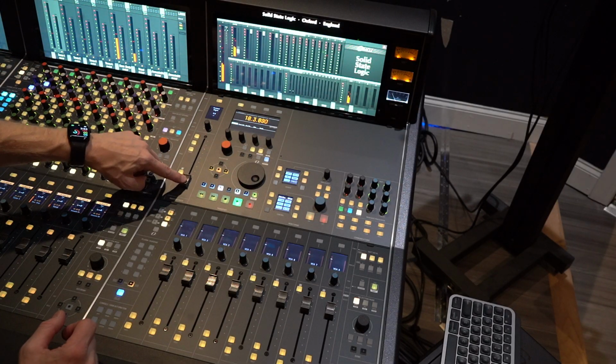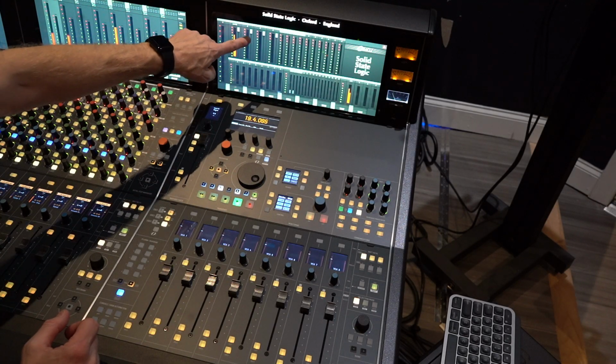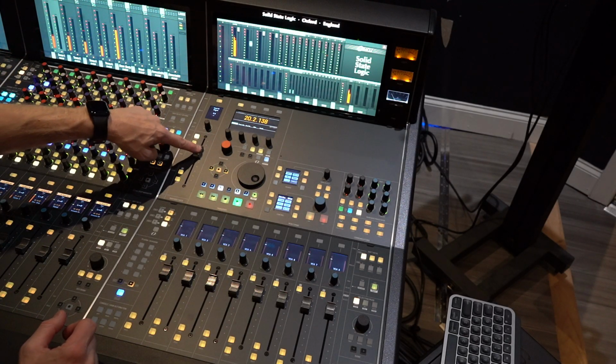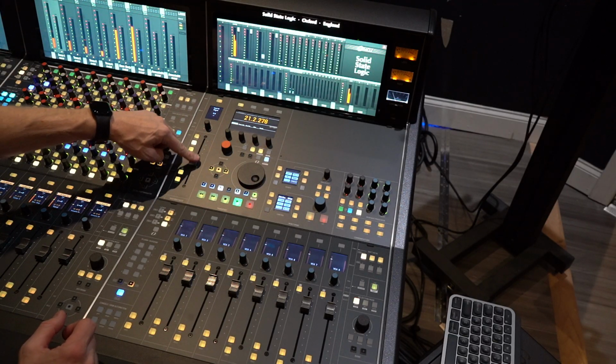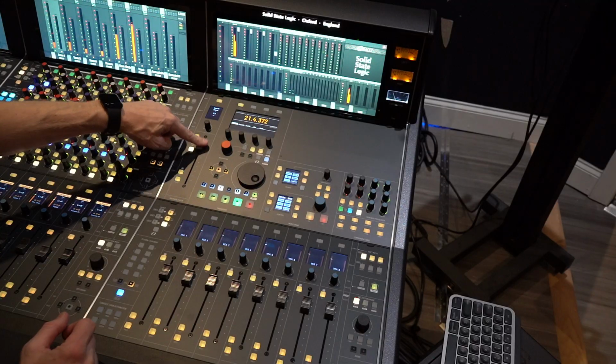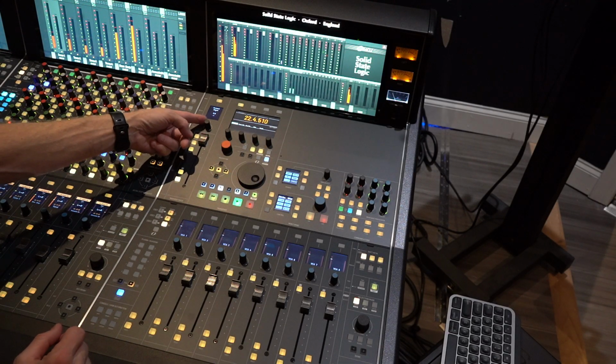If I press main B now, like so, you will see that now I'm looking at main B here and main B there. So main B, main C, and main D, basically. So 4 main buses.